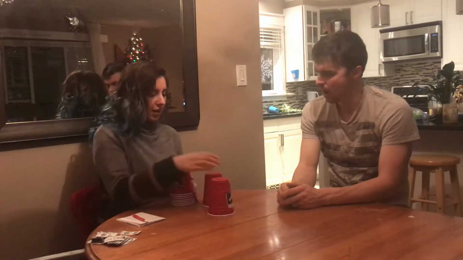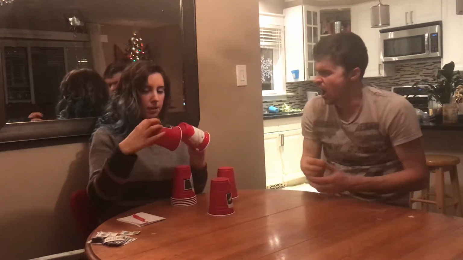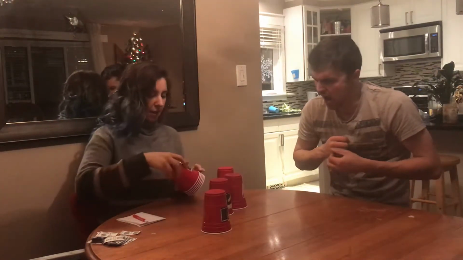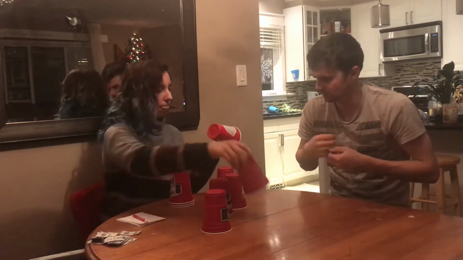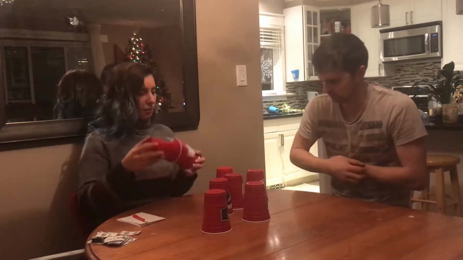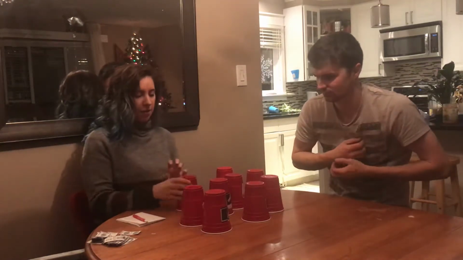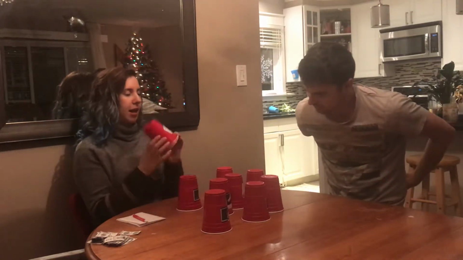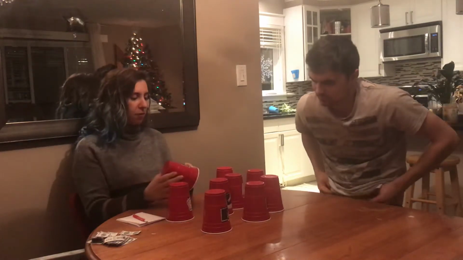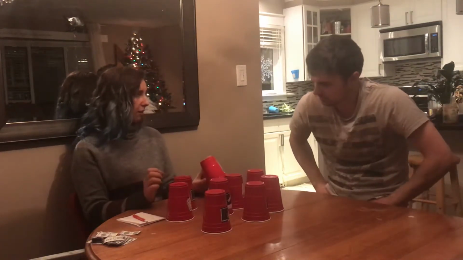Okay, so now we've got our cups. On each cup, there's a picture, okay? So we're going to mix these up a little bit. We're going to divide these cups into 3 groups as well. One of the groups is things that belong in the air. Another group is things that belong in a house. And another one is things that belong in winter.